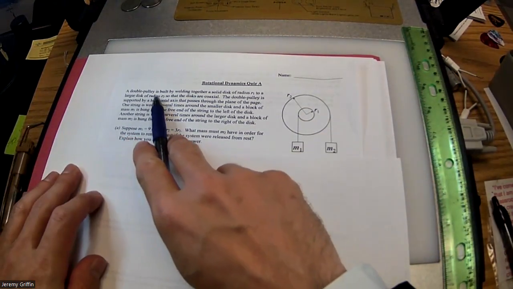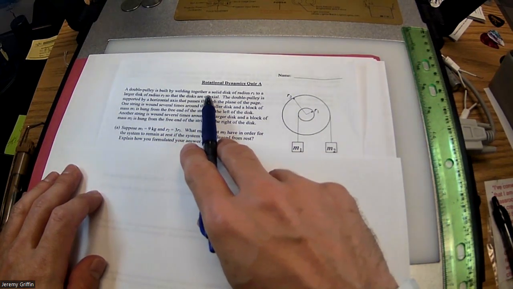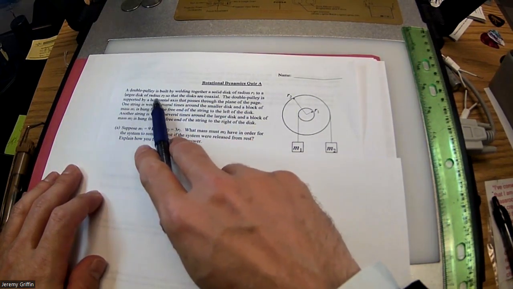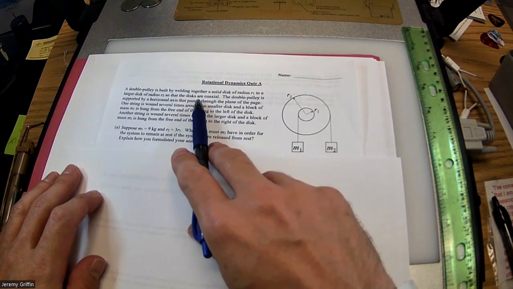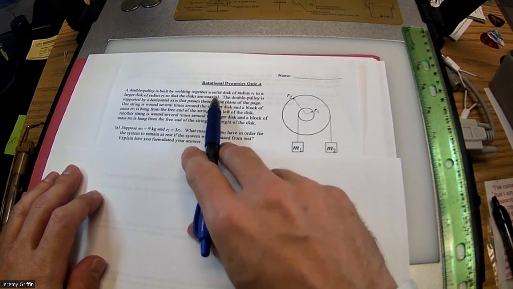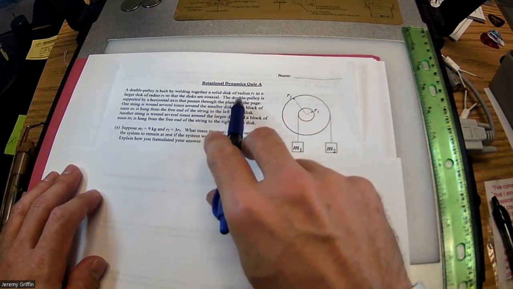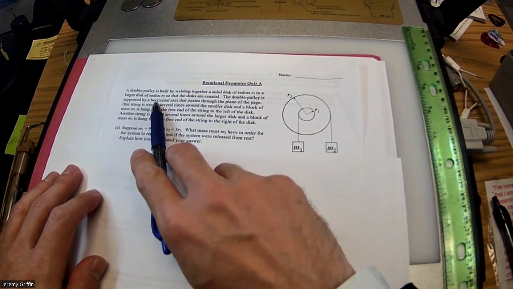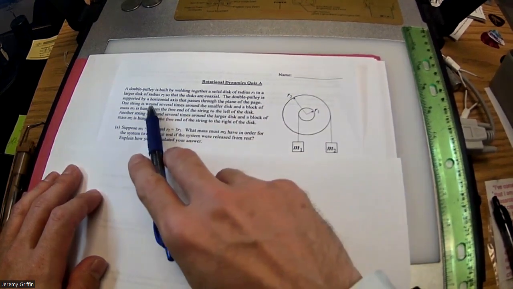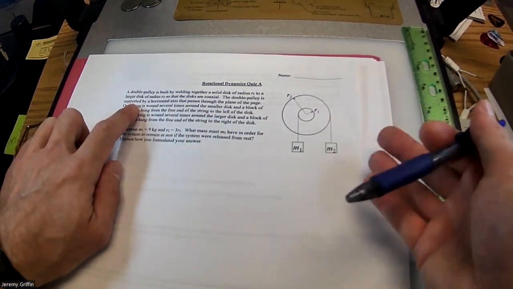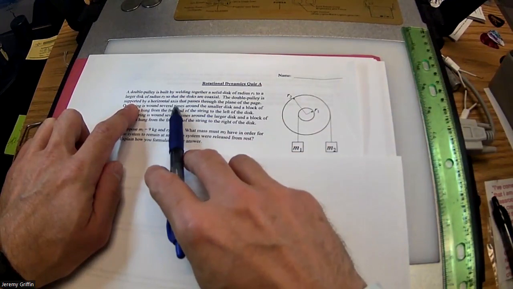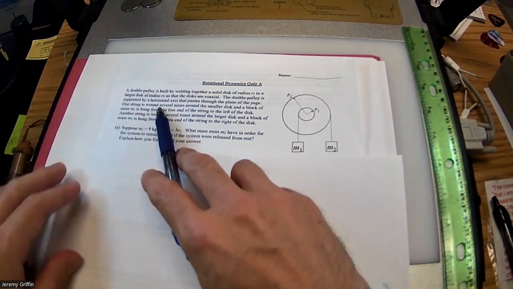We got a double pulley built by welding together a solid disc of radius R1 and a larger disc of radius R2, so the discs are coaxial. Coaxial, so they have the same axis right here in the middle. The double pulley is supported on a horizontal axis that passes through the plane of the page. You could get that all from the picture. They're just explaining that in the paragraph.